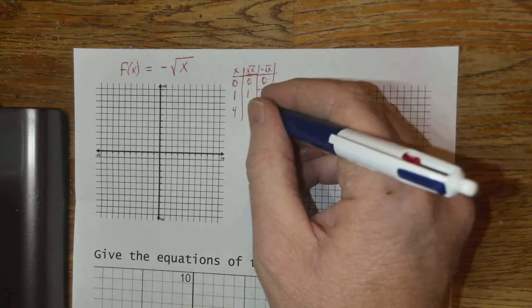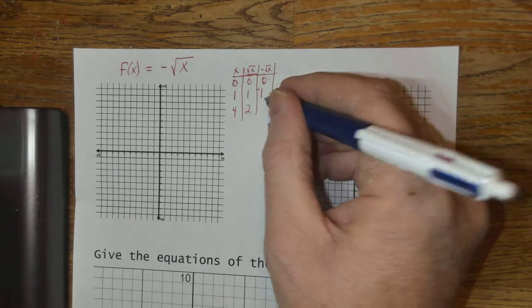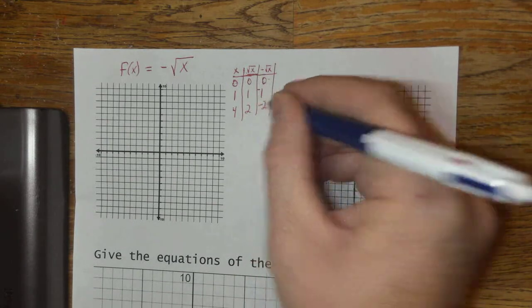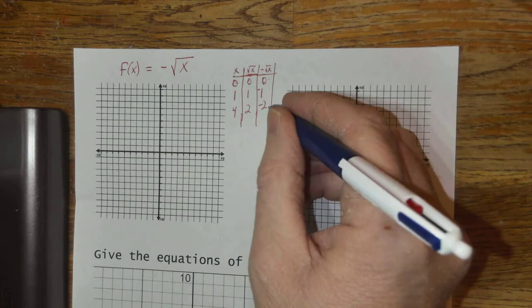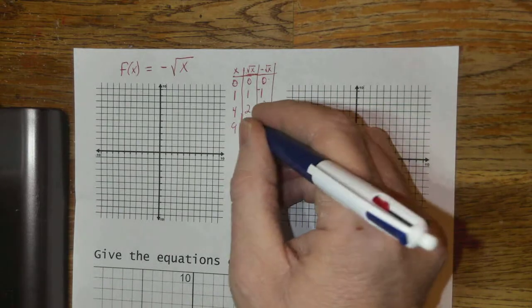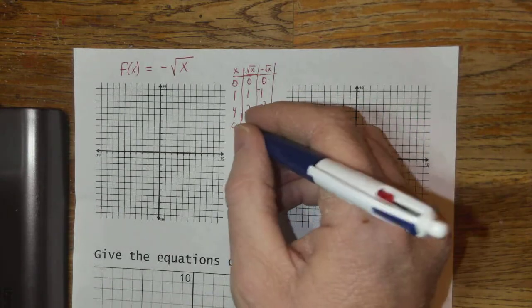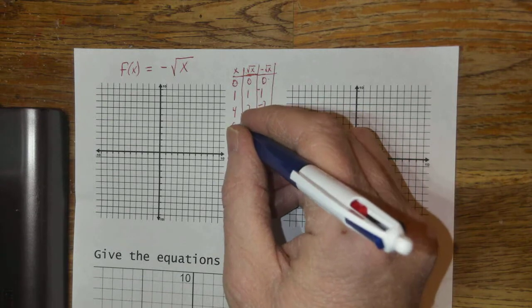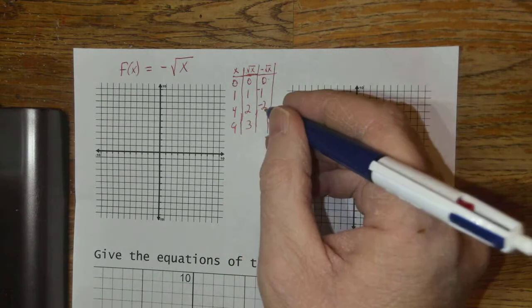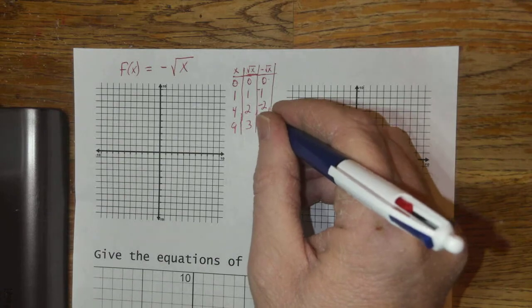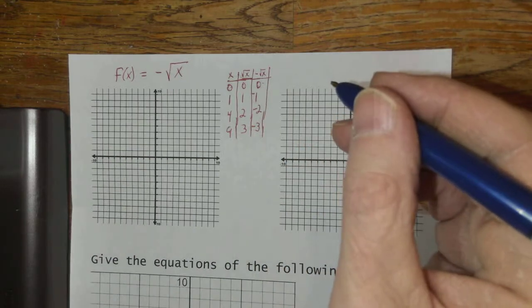Let's go with 4. Square root of 4 is 2, and the opposite of that is negative 2. Let's try 9. Remember, those were the ones that gave us the integer values, because these are perfect squares. Square root of 9 is 3, and the negative square root is negative 3.